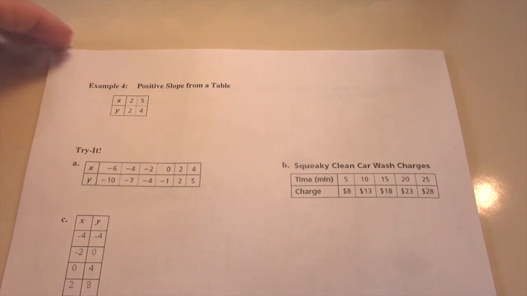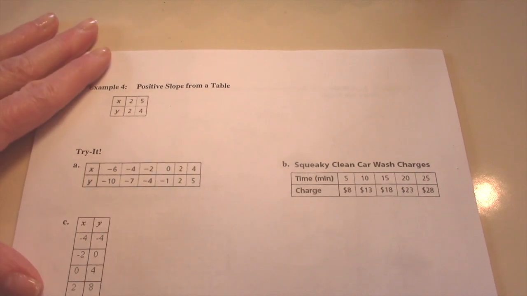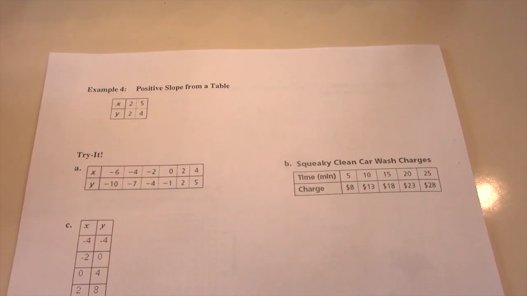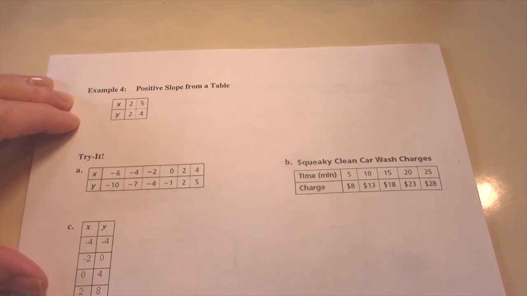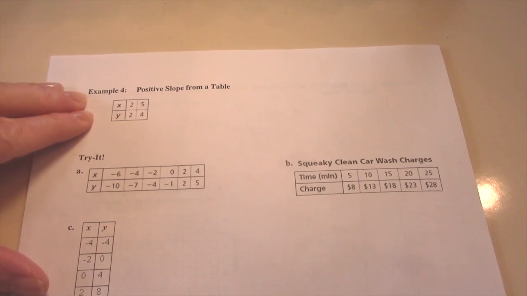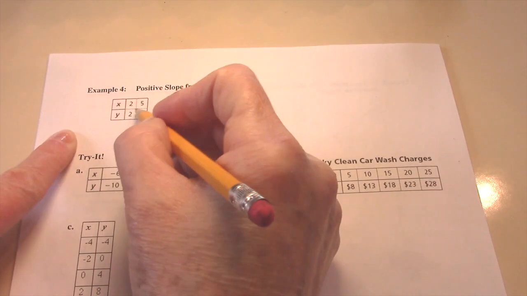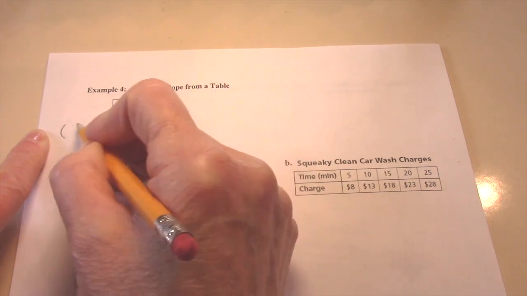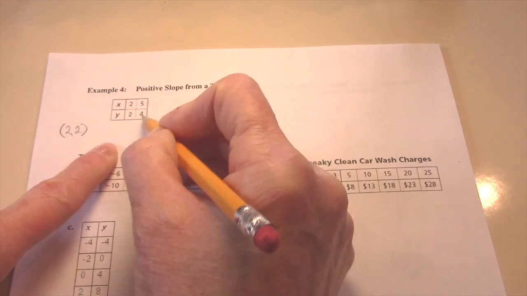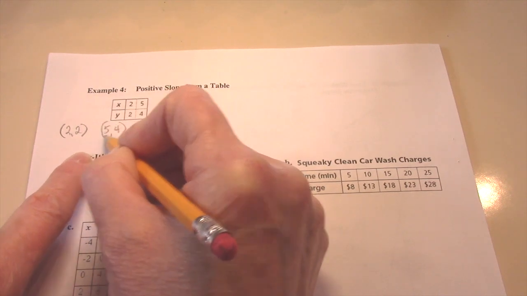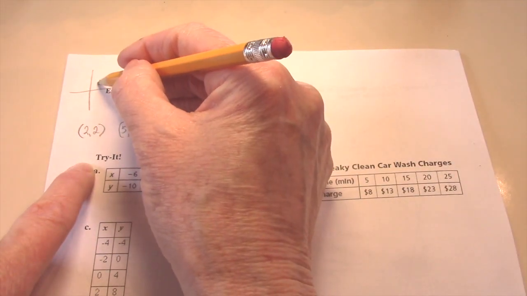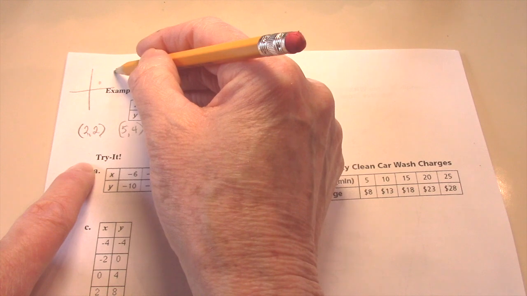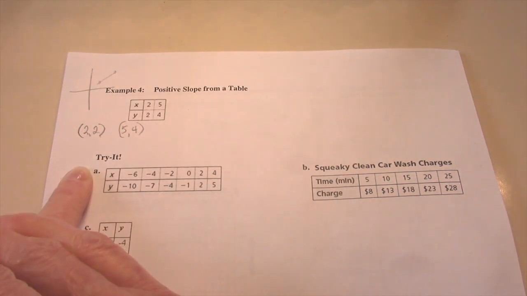Okay, now there is a way to determine, based on looking at a table of values, what the slope of this line would be. So let's think about this. You only need two dots to make a line on a graph. You would just connect the dots and you'd have a line. In this case, the two dots here are 2, 2, and the other dot would be 5, 4. If I was to try to find them on a graph, my imagination would have me over at 2, up 2, and 5, over to 5, and up 4. And I've got some sort of a line in my head.